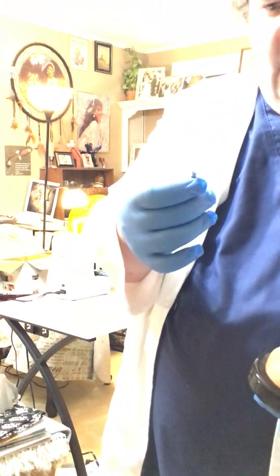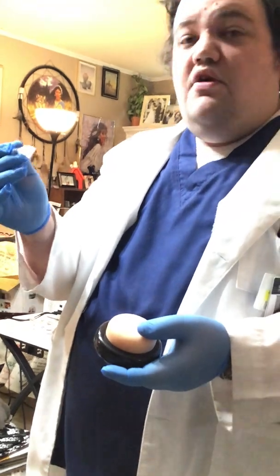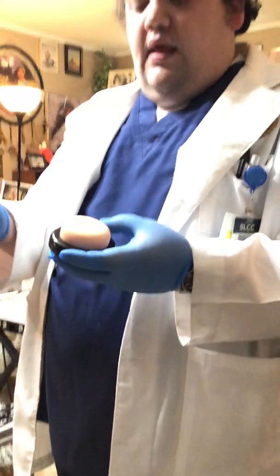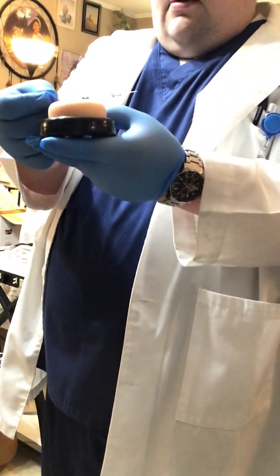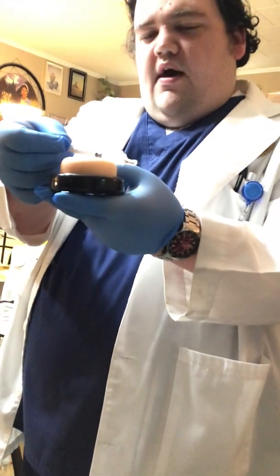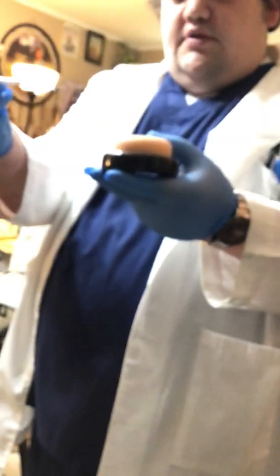I'm going to go bevel up, and I'm going to go no more than 5 degrees. Get the liquid off. If you picture a protractor, this is 0 degrees. 1, 2, 3, 4, about 5. That's the angle I'm going to go in, very close to the skin. I'm not going to go deep. I'm just going to go barely in there. Lift up.